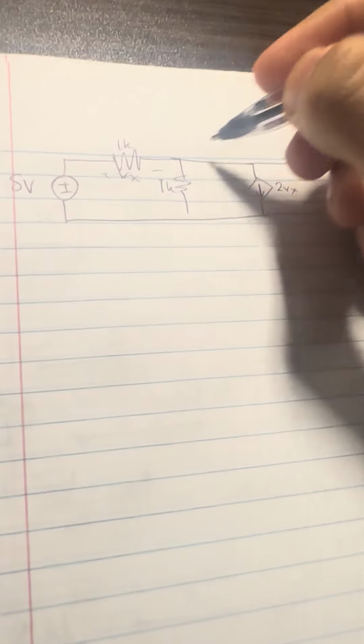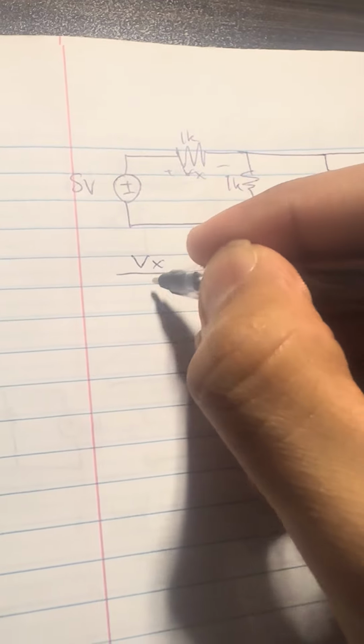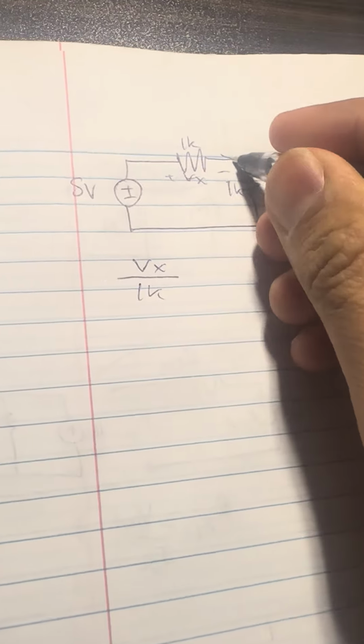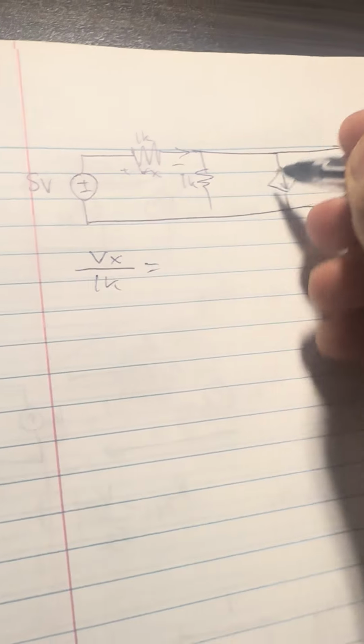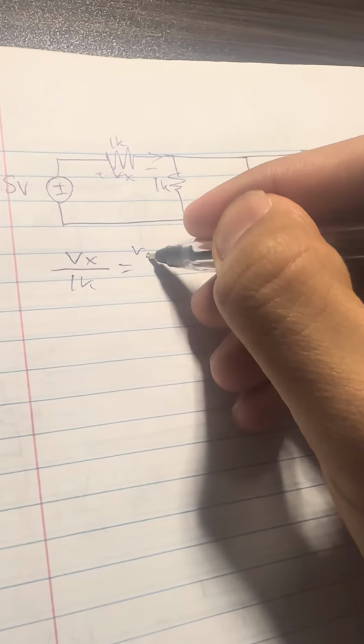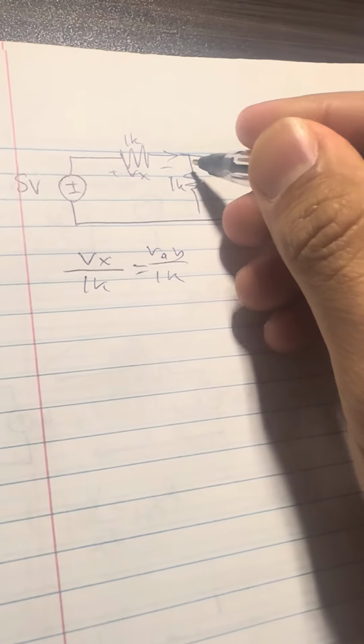Let's use KCL here at VAB, and we get Vx over 1K, the current going through this way, is equal to VAB over 1K, the current going through this way, plus the current going through this way.